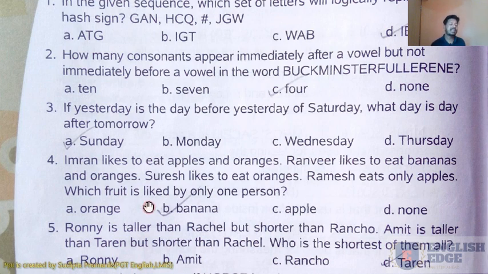So why is it Sunday? Why not Monday, Wednesday or Thursday? I'll tell you, but before that, I will ask you in which reason, in which logic I have ticked Sunday. Okay? I'll ask you.